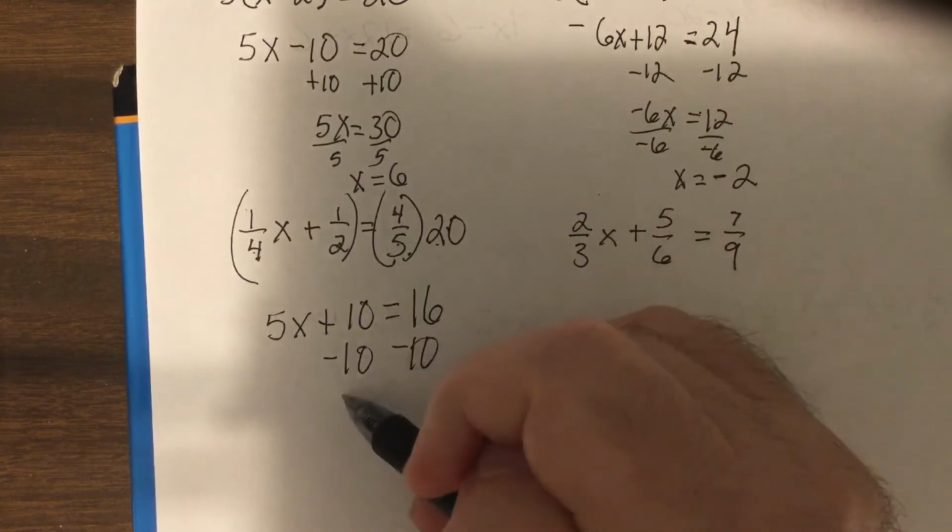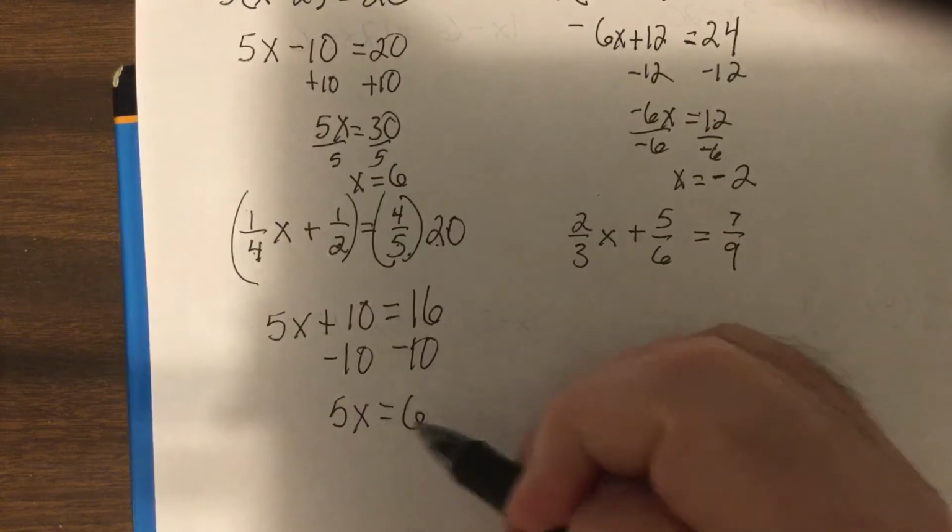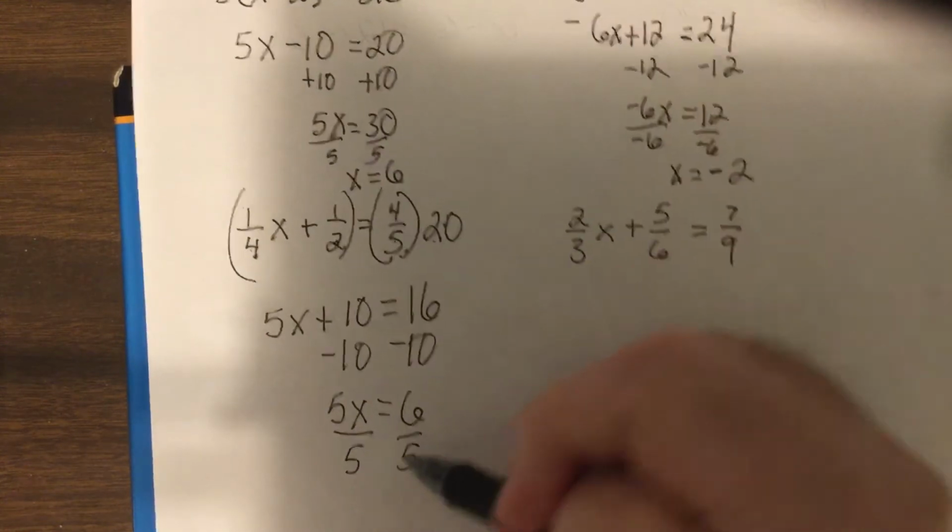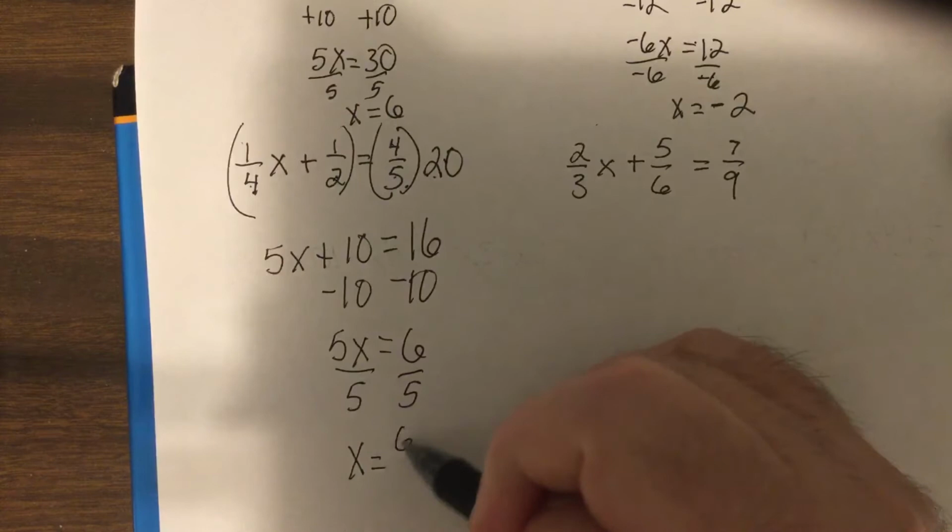Subtract 10. And then divide by 5, yes. So x equals 6/5.